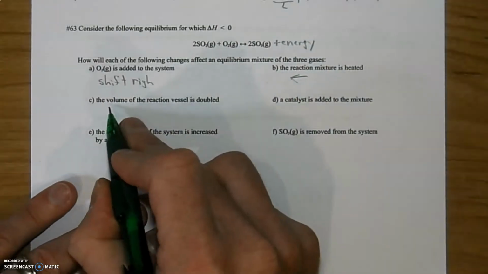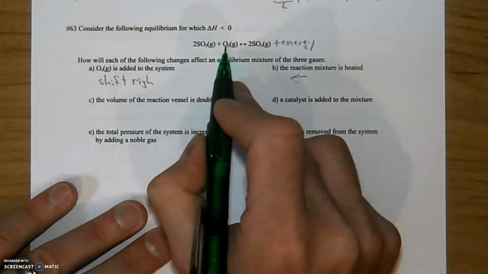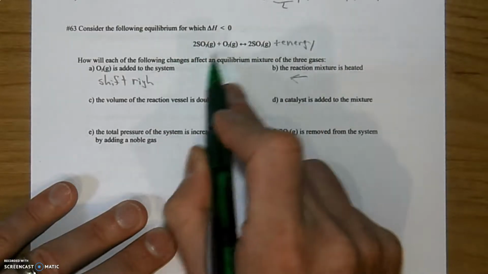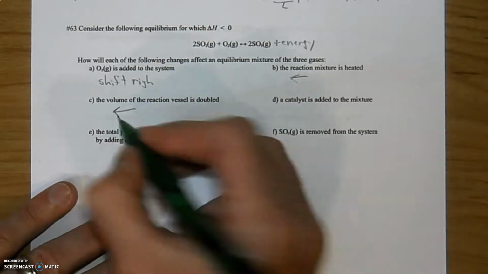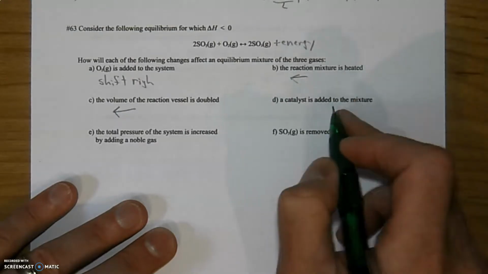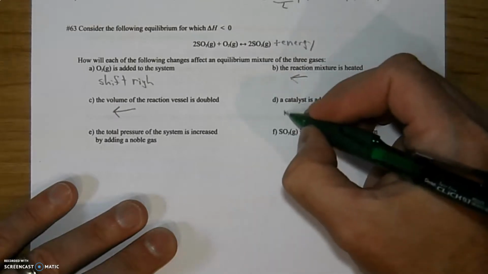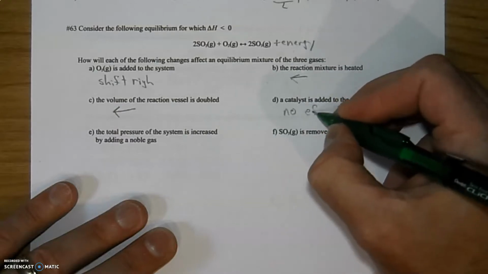C, the volume of the reaction mixture is doubled, so I make it larger. I have 3 on the left, 2 on the right. So it allows for more space, so I'm going to shift to the left because I have more stuff over there. A catalyst is added, tricky. The overall activation energy is lower, but in regards to a shift at all, it has no effect at all.